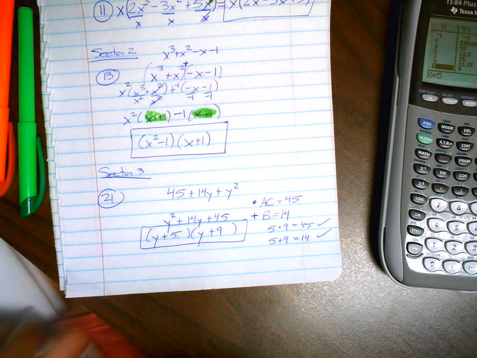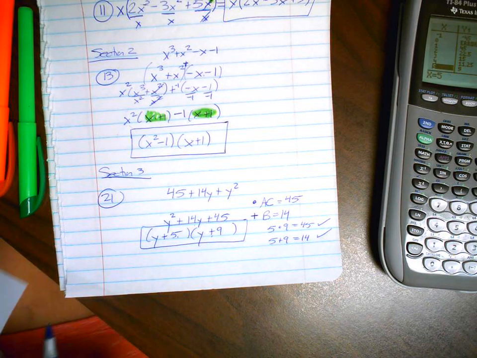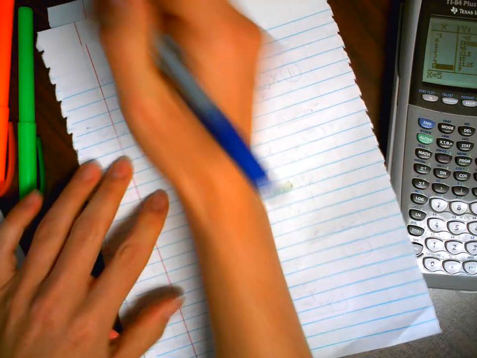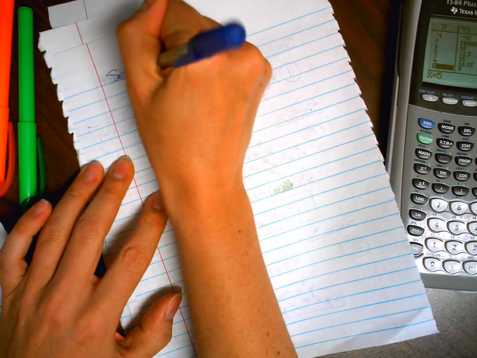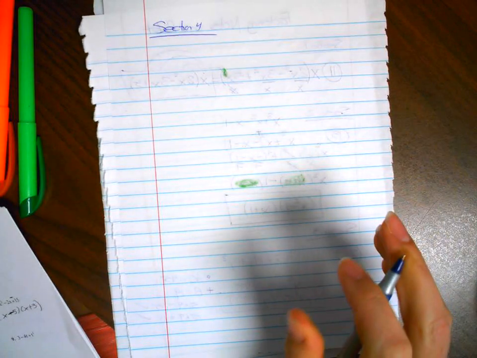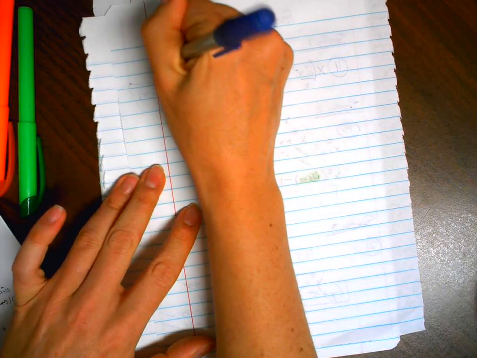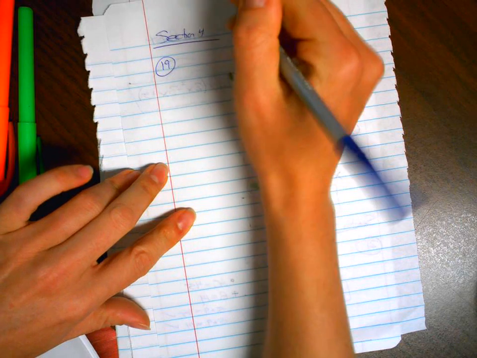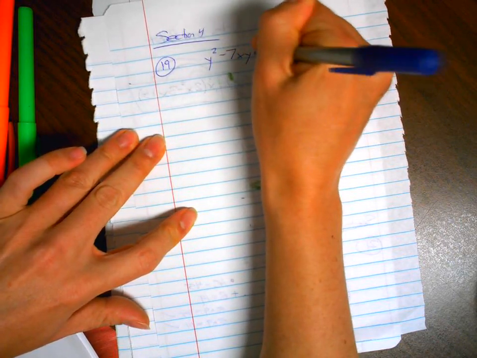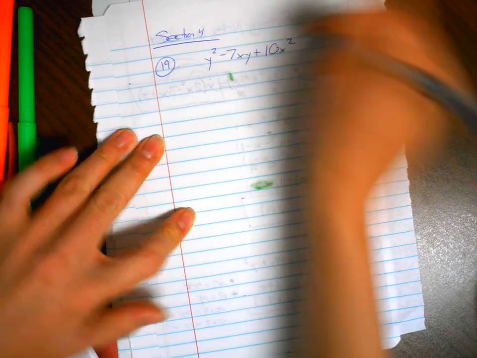All right, let's try section 4. So we're moving on to section 4. Let's do number 19. So 19 is y squared minus 7xy plus 10x squared.